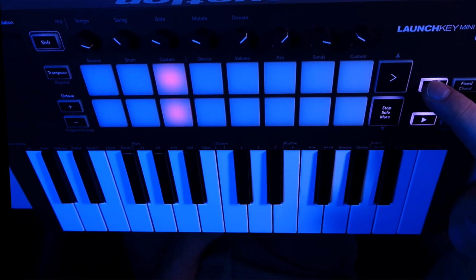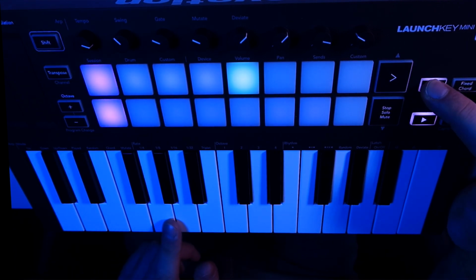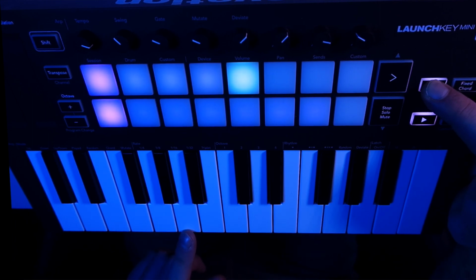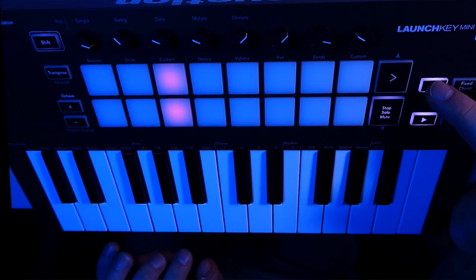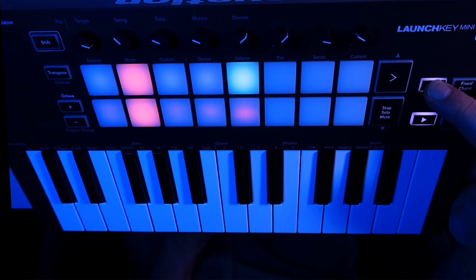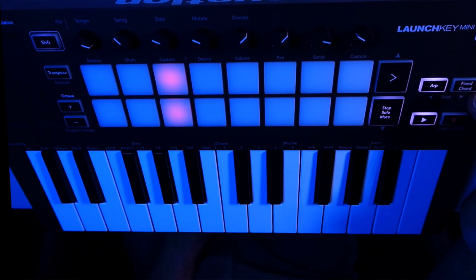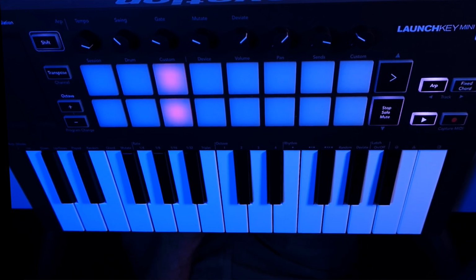And if you again hold ARP, you can here change the rate. Now it's at quarter notes, and I want to have it at 16th notes. Do I really want to have 16th notes? Maybe 8th notes. Yeah, let's pick 8th notes. And I'm gonna turn the click back off for a second.